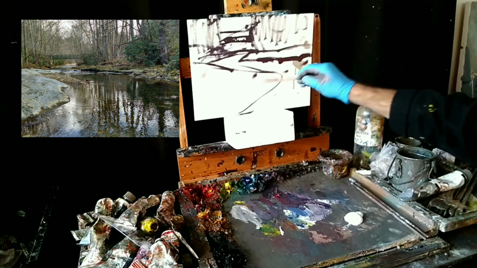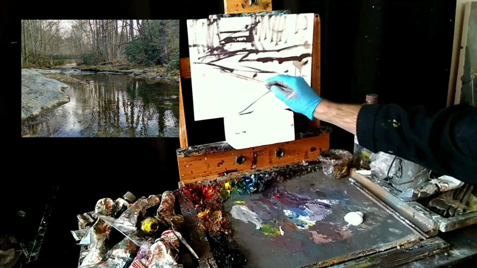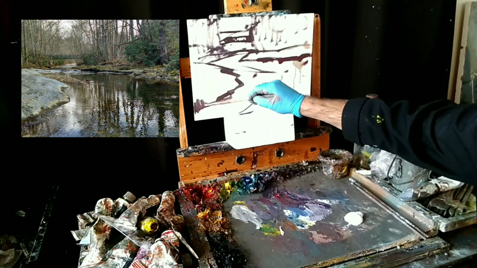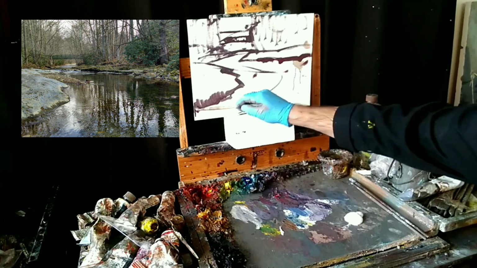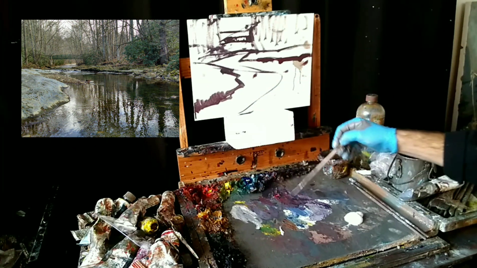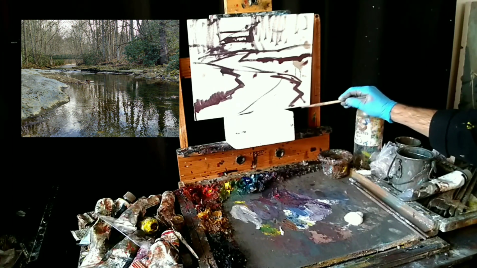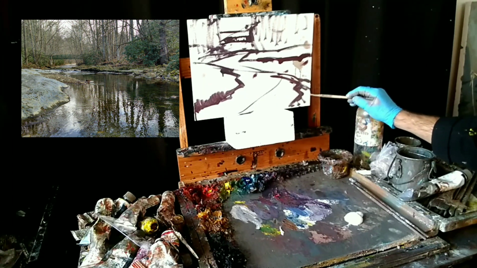So here's the bank right here. Now I'm paying attention to this S. So we've got this rock that comes down here. Really important part of the composition is this line right down here. This reinforces our S curve. And then, there's a suggestion of a curve right here in the reflection. So we want to pick up on that.